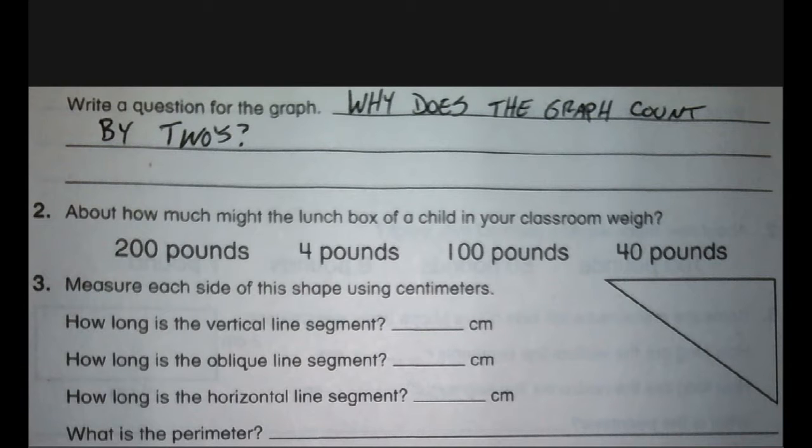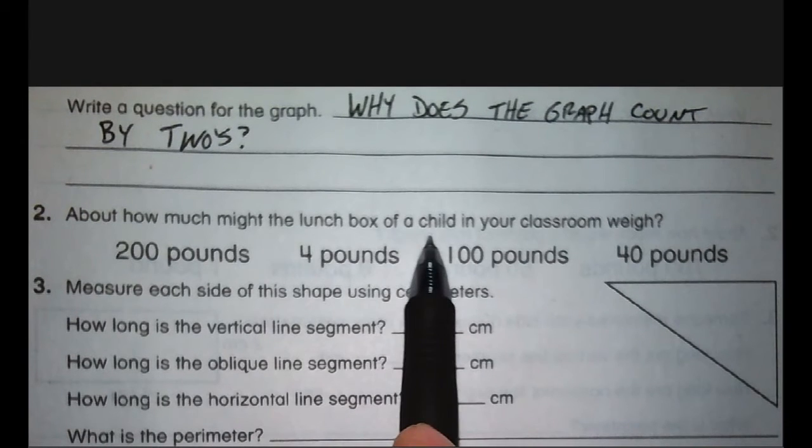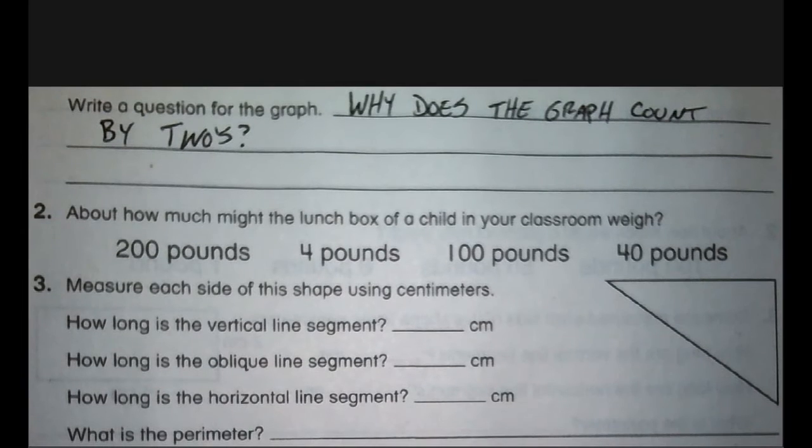Question 2, about how much might the lunchbox of a child in your classroom weigh? Well, I know we haven't talked about weight too much, but right now it's asking us how heavy something might be. Now, a good way to measure weight is by picking something up or by moving something. If something takes a lot of effort to move and it just pulls your arms down, that might mean it's something that's really heavy. But if it's something that could be easily picked up, easily moved, easily thrown, that might be a little bit lighter.